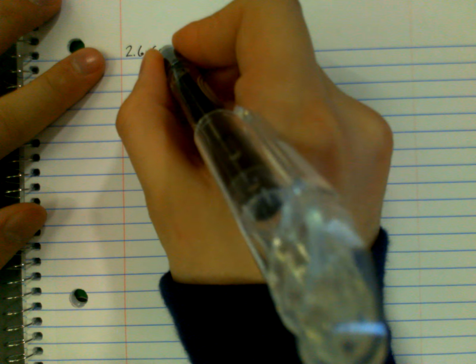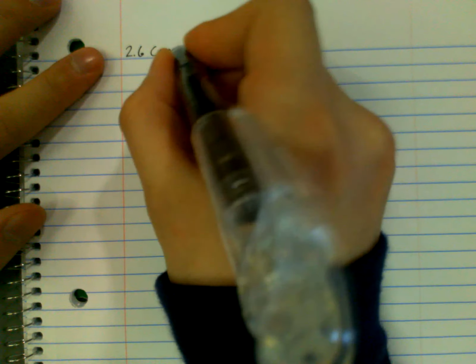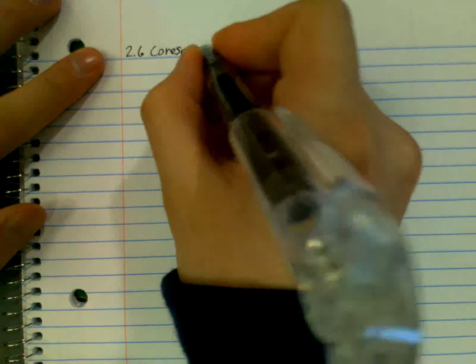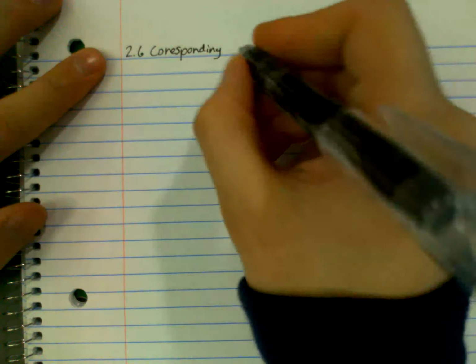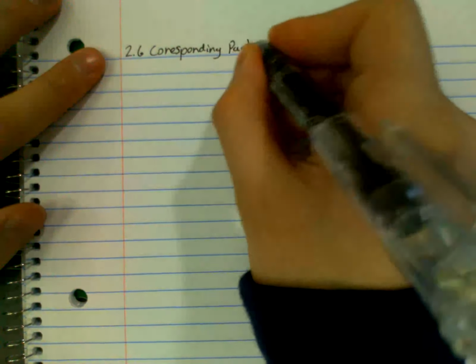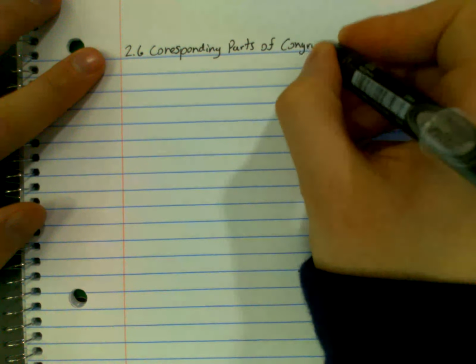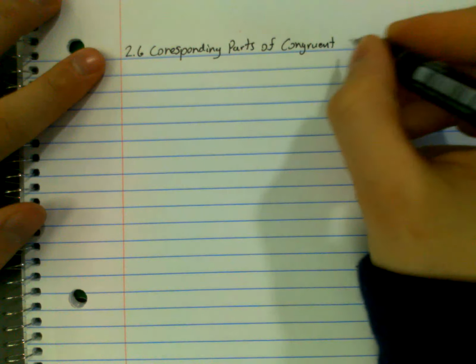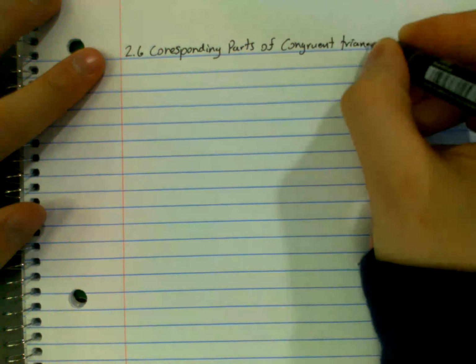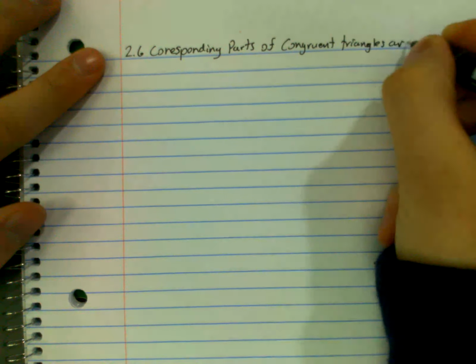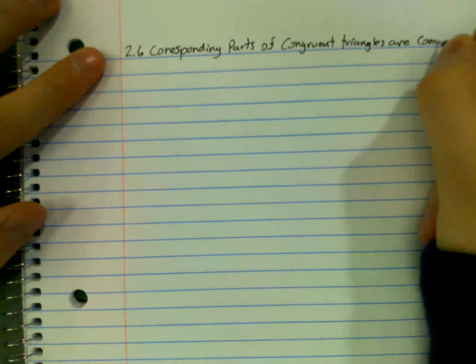Today's notes are 2.6. Corresponding parts of congruent triangles are congruent.